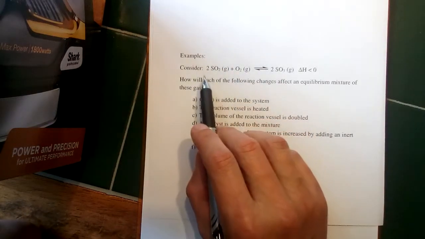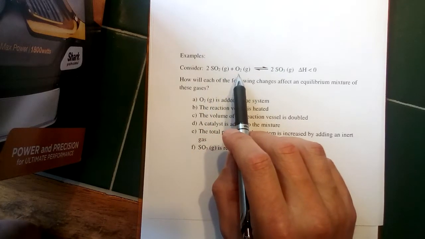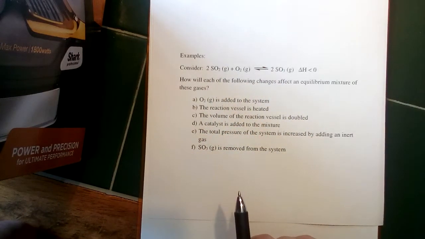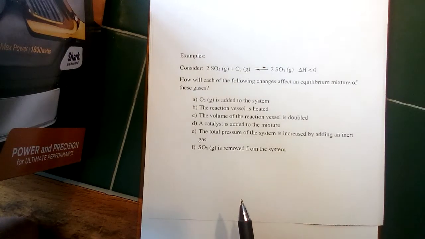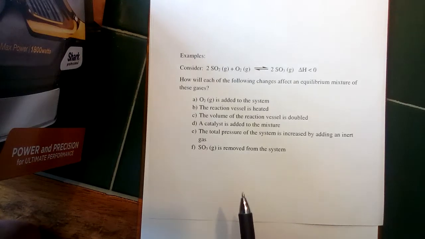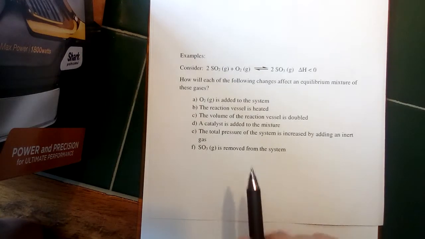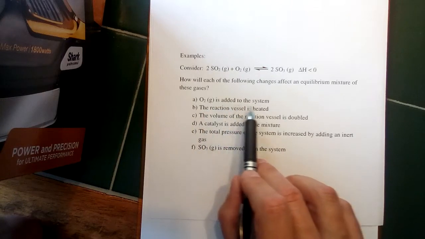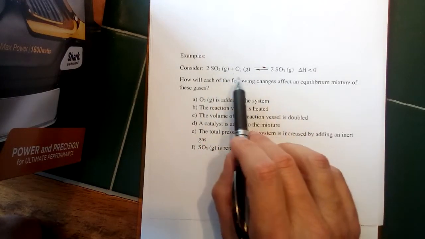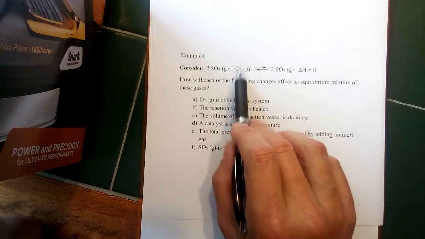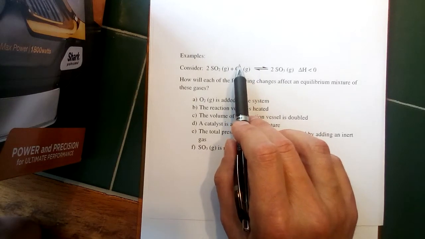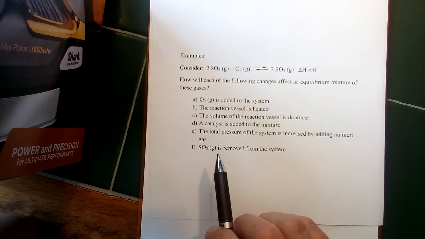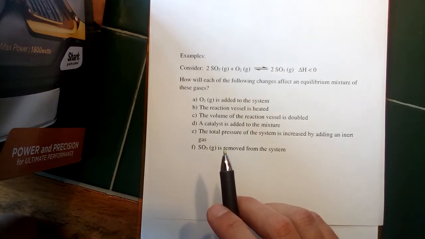So here's our equilibrium. 2 moles of SO2 plus a mole of oxygen gives 2 moles of SO3, right? And we've got several things here that could happen to this equilibrium. We want to evaluate the changes. Now, the easiest one is concentration changes, and direct partial pressure changes would fall here as well, because those are the most straightforward to see. So if we look at part A, it says oxygen gas is added to the system. So if this system is at equilibrium, we add more oxygen gas. That means the concentration of O2 is going up, or it could also mean the partial pressure of O2 is going up. That's the disturbance that our system is going to counteract.